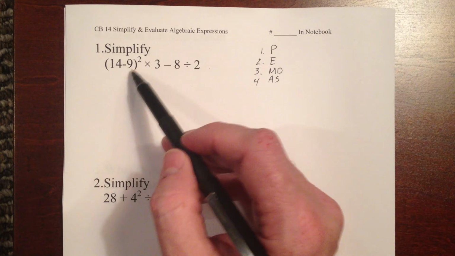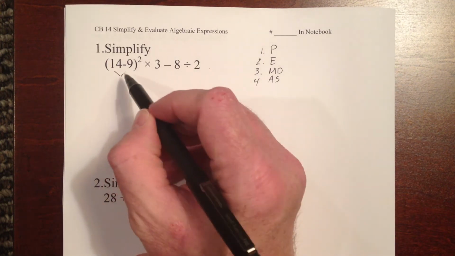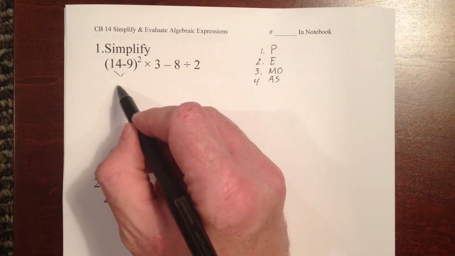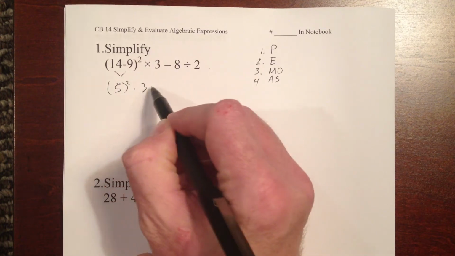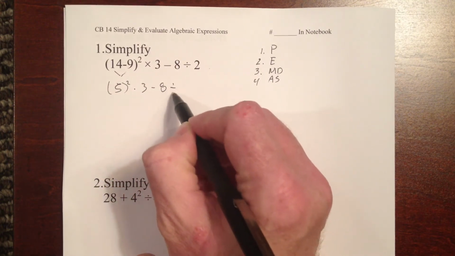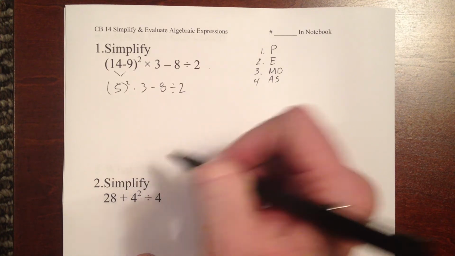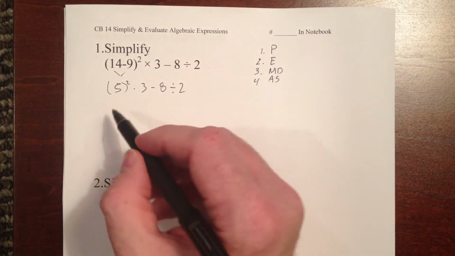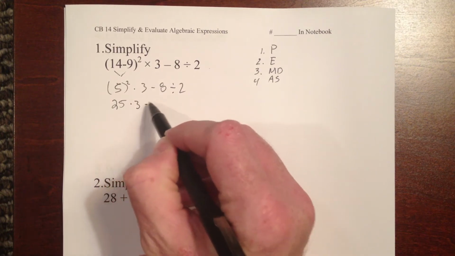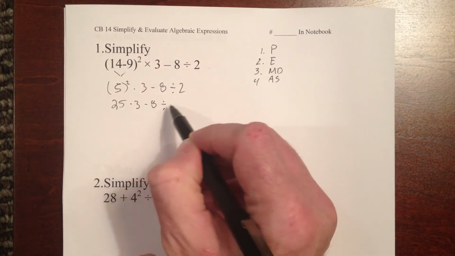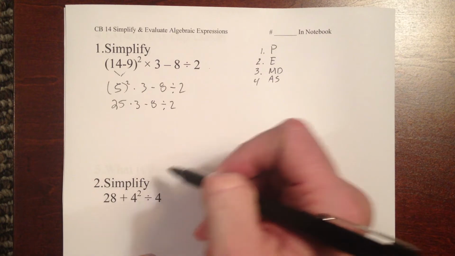So parentheses, well, we have this, so we rewrite it every time. 14 minus 9 is 5. It's going to be 5 squared times 3 minus 8 divided by 2. Okay, and now we have to do exponents, which we have right here. So this becomes 25 times 3 minus 8 divided by 2.